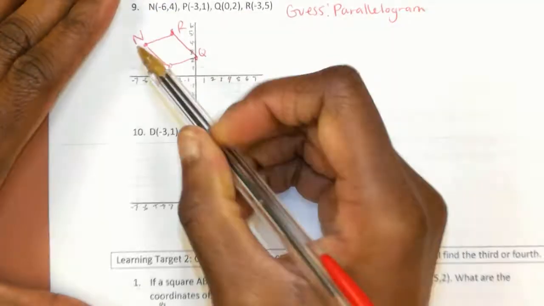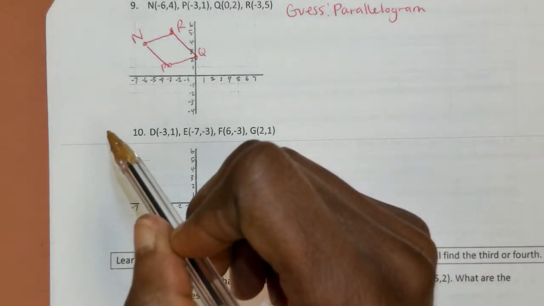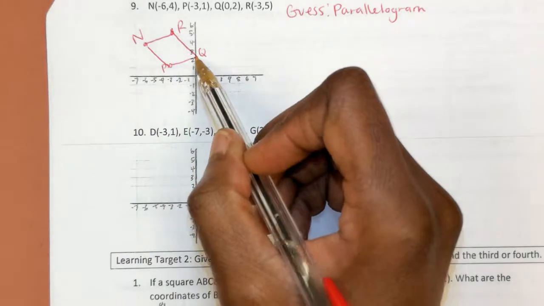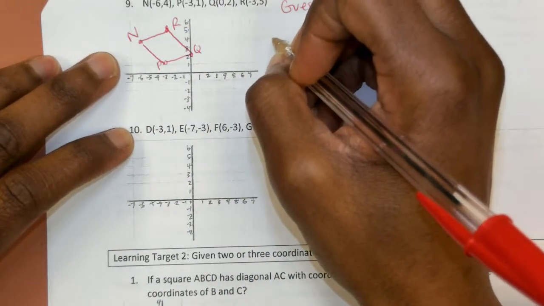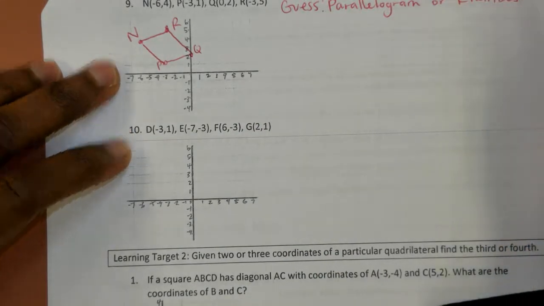I can tell it's not a rectangle or rhombus. These angles aren't really that close to 90. It's not a rhombus because these don't look the same length. But I can verify that these aren't the same length pretty quickly.